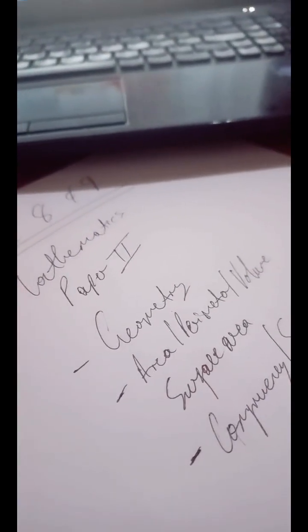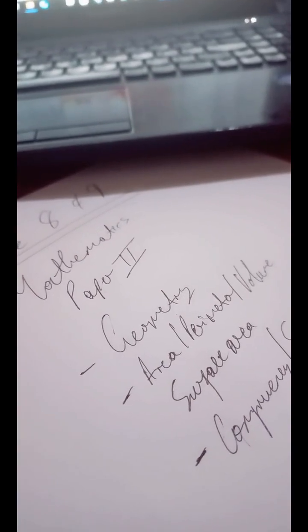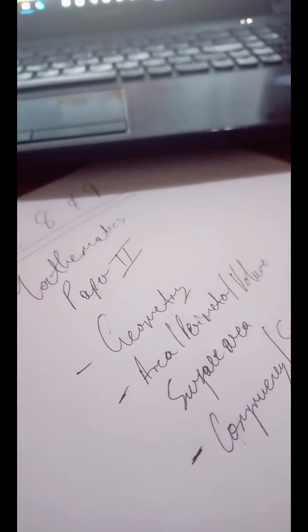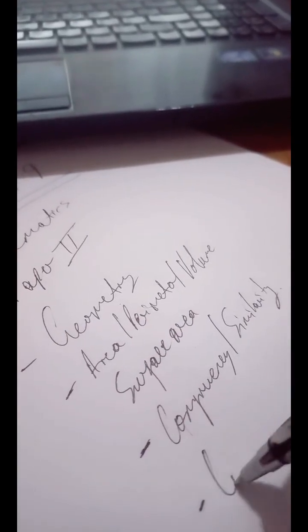Congruency, similarity. What else do we have? Transformation. This side is no longer about gradient and whatnot.